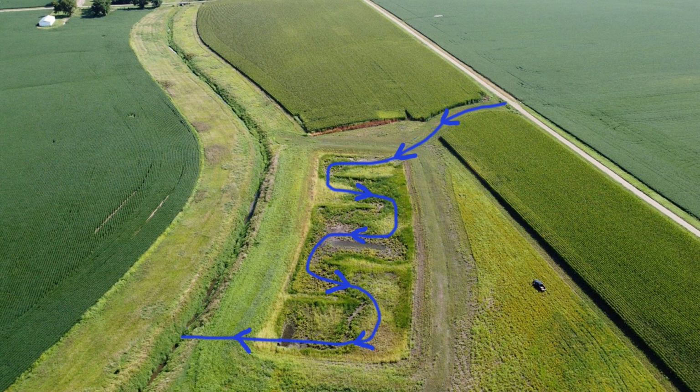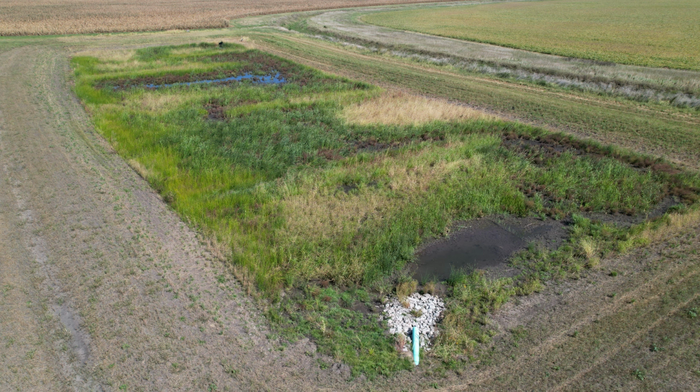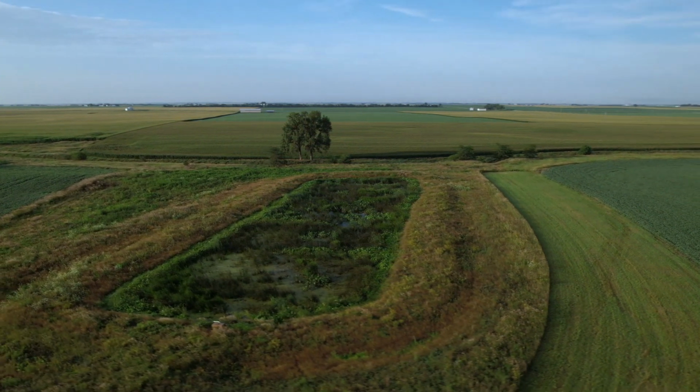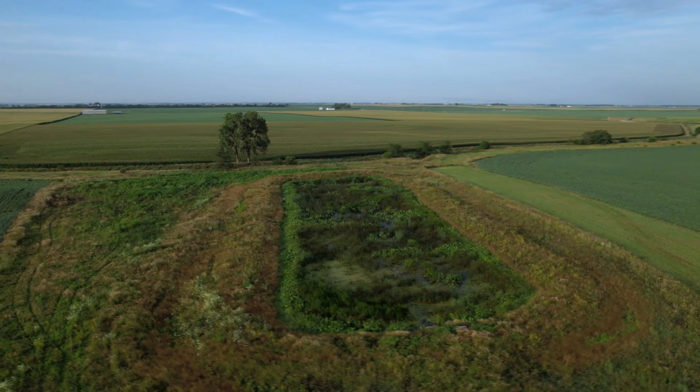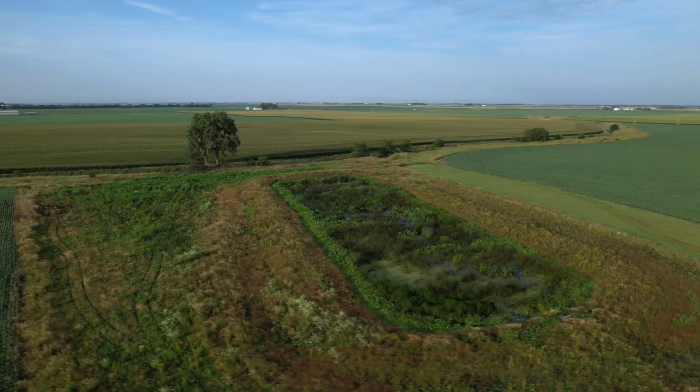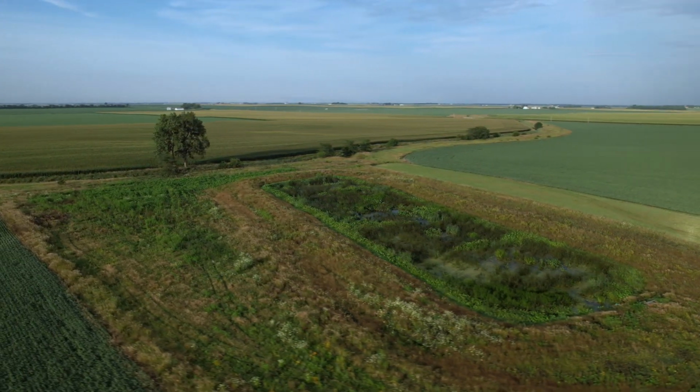When ag tile drainage water that contains excess nitrogen from fertilizer and natural soil processes is fed into a smart wetland, the water flow slows down and meanders through the vegetation and across the sediment. By holding the water for a longer period of time, the natural wetland physical, chemical, and biological processes such as sequestration, absorption, and transformation remove the nutrients from the water.